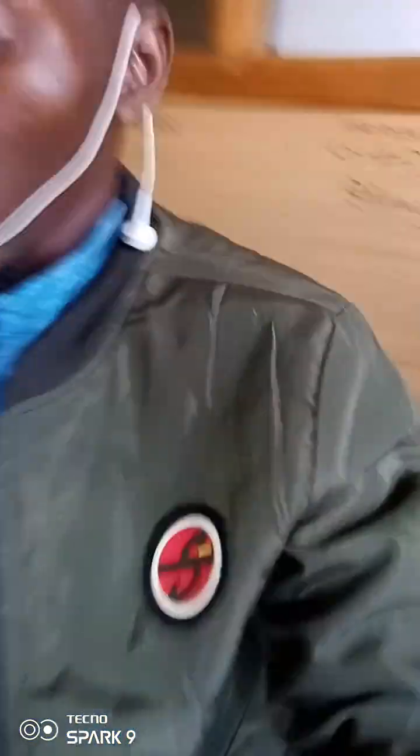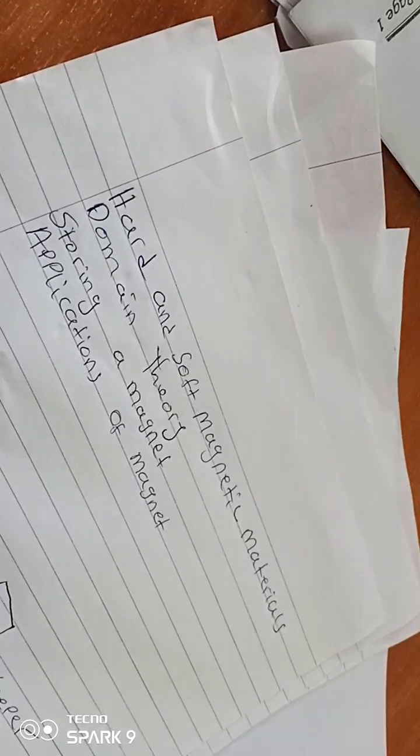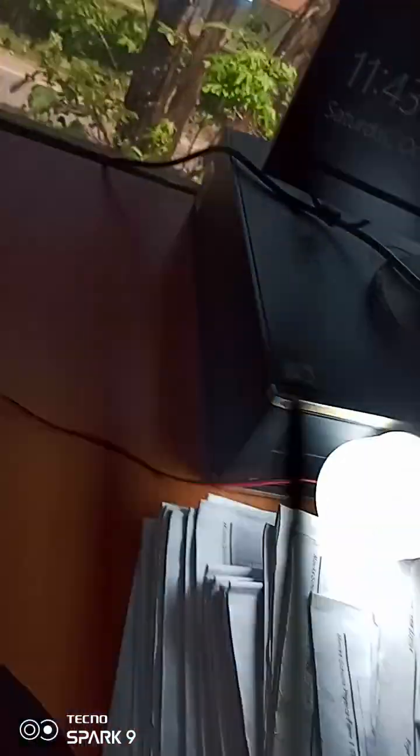However, today tutamalizia the last part, which includes number one, tutaangalia the hard and soft magnetic materials. We'll look at the domain theory. We'll look at how we can store magnets, applications of magnets, and at least at that part tutakuwa tumefanya kakitu.